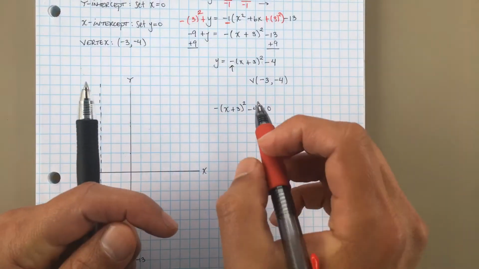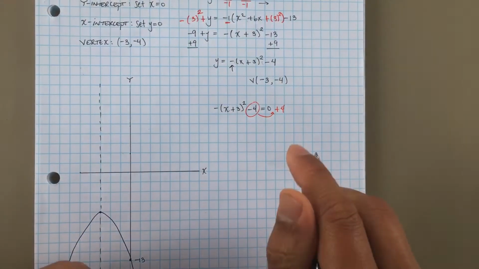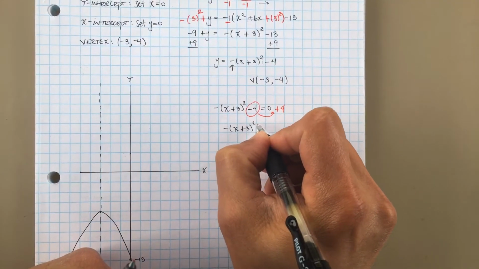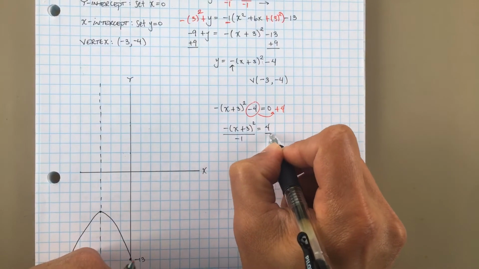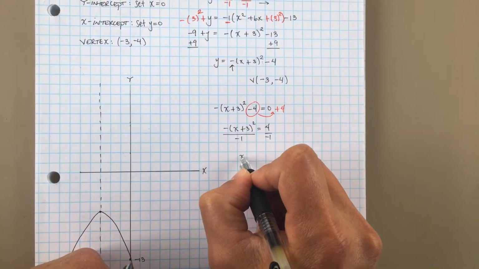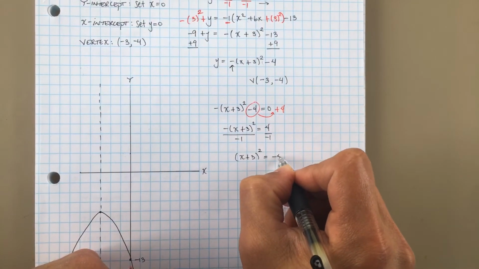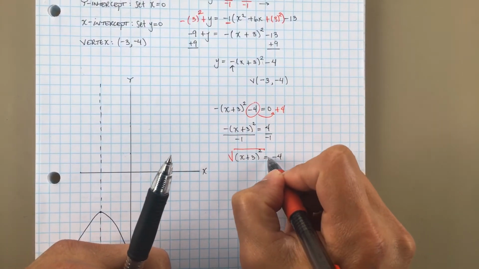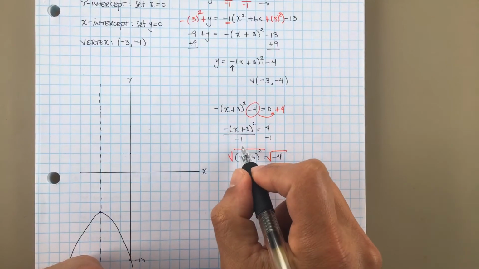Okay, we're going to bring this negative 4 across, becomes a positive 4. Okay, and then we have negative (x plus 3) squared is equal to positive 4. Now we're going to divide by negative 1. Okay, and we're going to end up with (x plus 3) squared equals negative 4. And then what happens? Well, we're going to take the square root. Vamos a tomar la raíz cuadrada. And you can see this simplifies out the square root and the square.